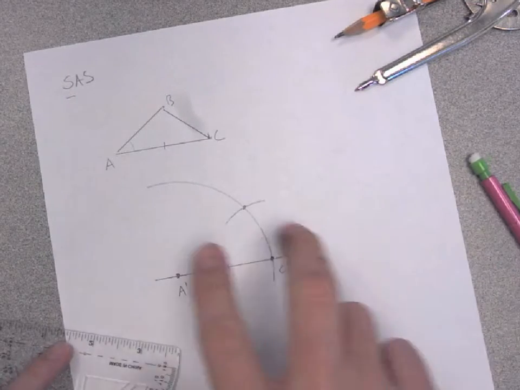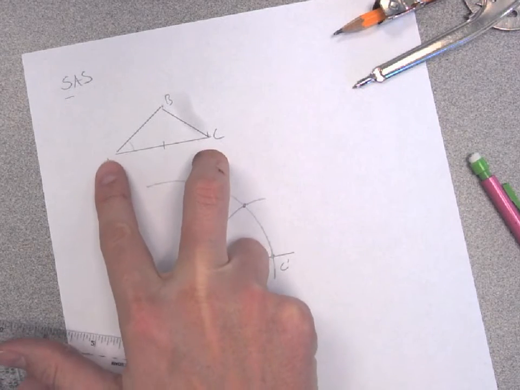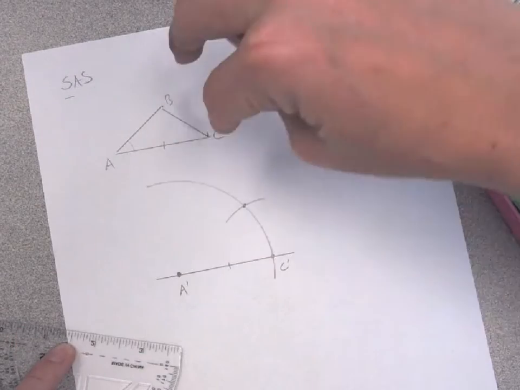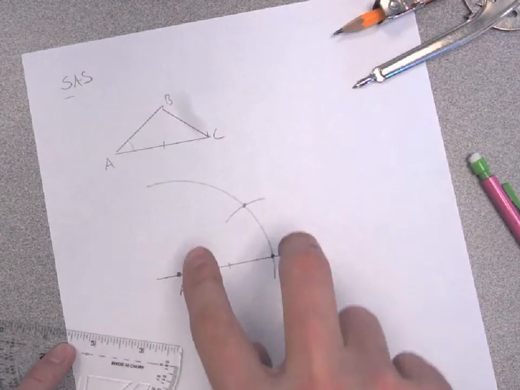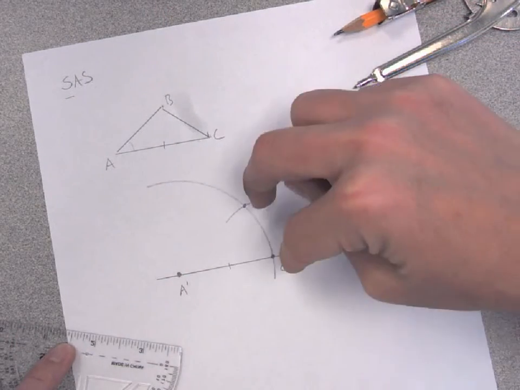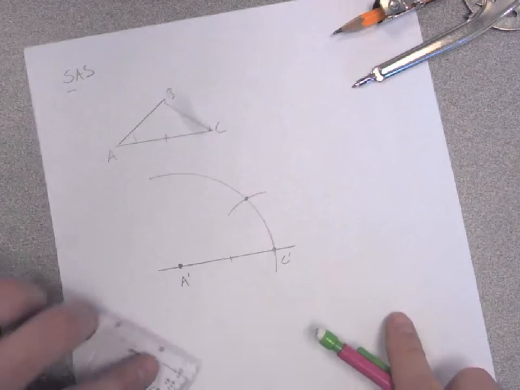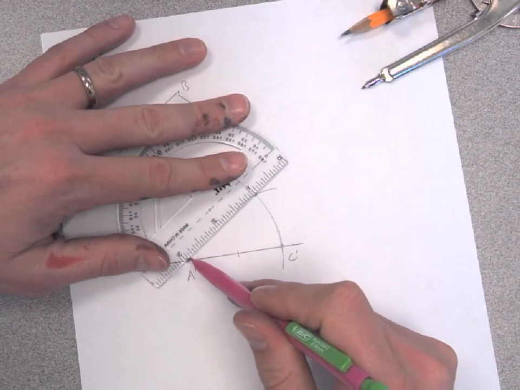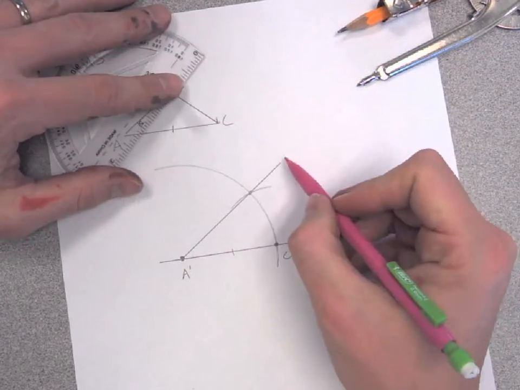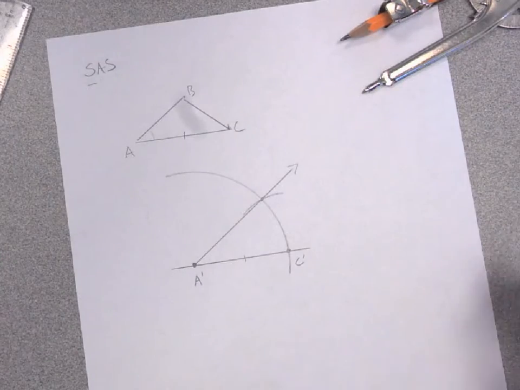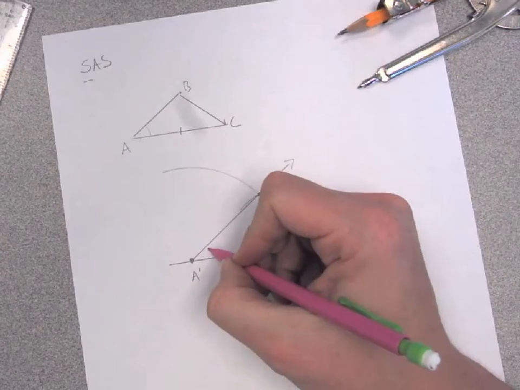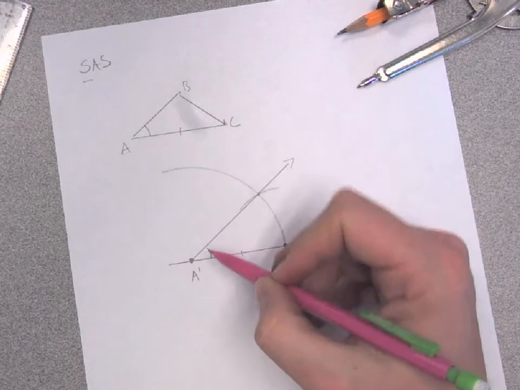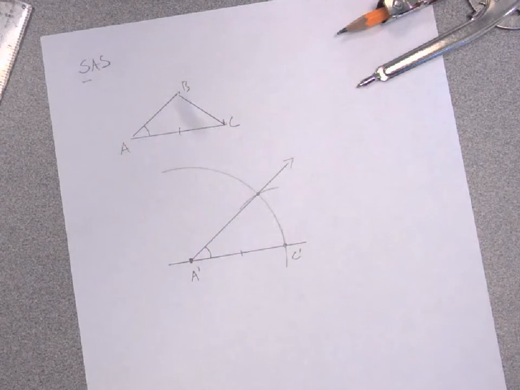So think about what I did. I measured a distance from a point, and then I measured a distance across an angle. Okay, that will give me another reference point that will allow me to construct a copy of angle A. Right. So what I've just done is I've copied angle A. So now this angle and this angle A prime are the same exact angle.